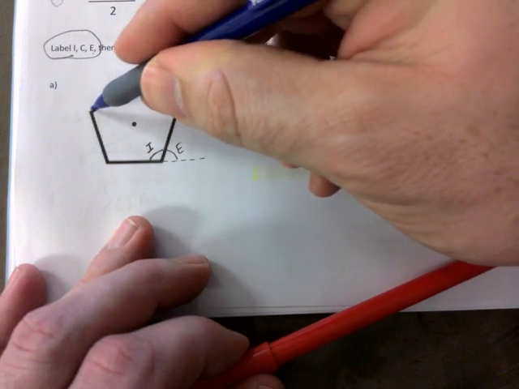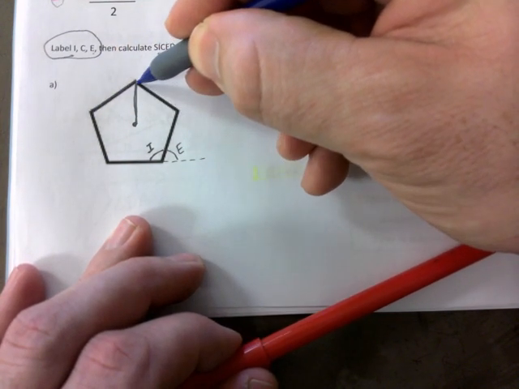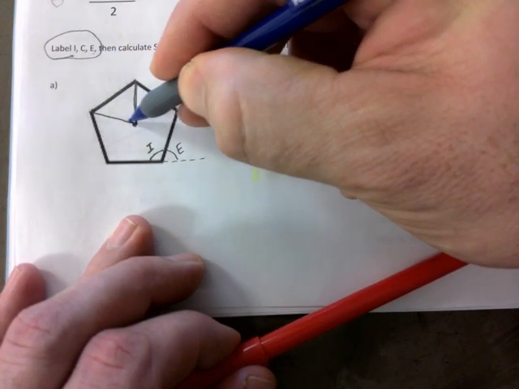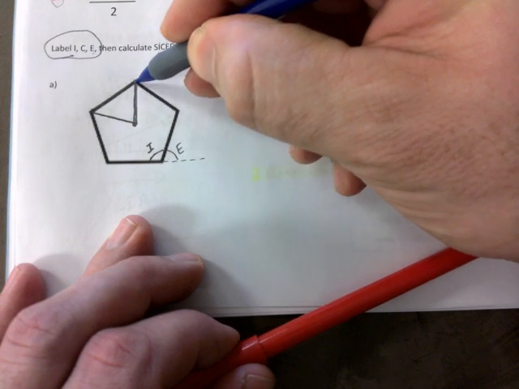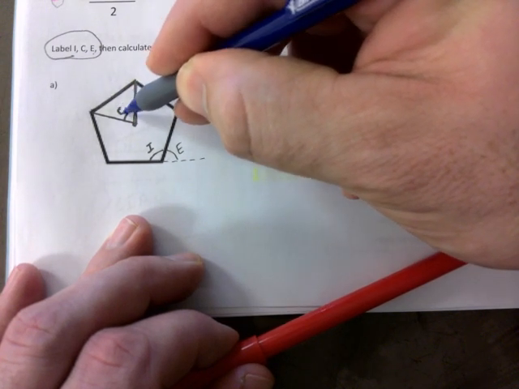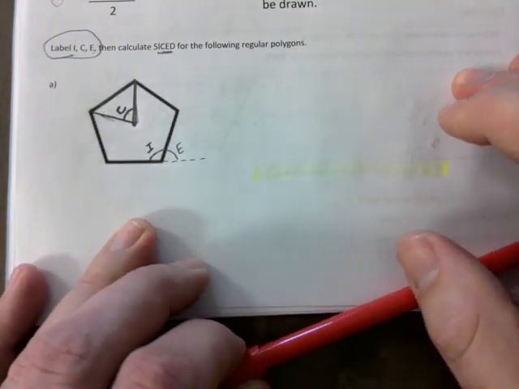And then you have to just pick one side, any side. If you want to pick this side, you go slice it like that. You go to the other end of that side, slice it again. That's one central angle right here. So that's what we call C. Okay? The angle formed when you make that slice is called C.